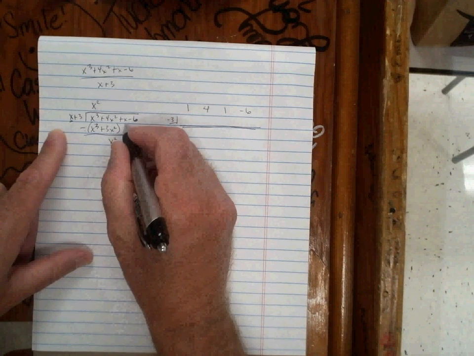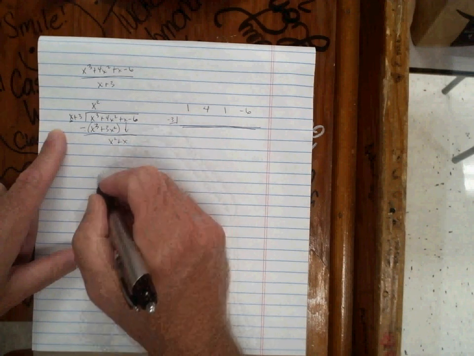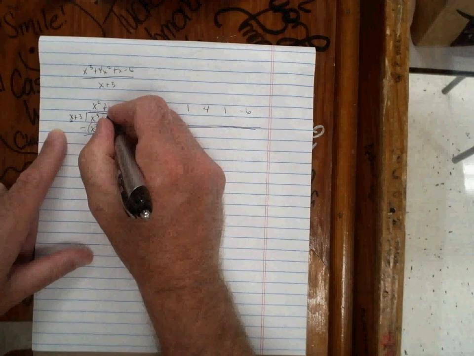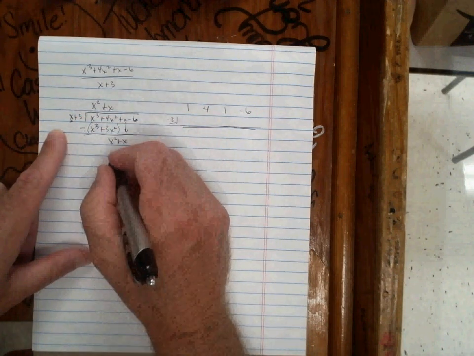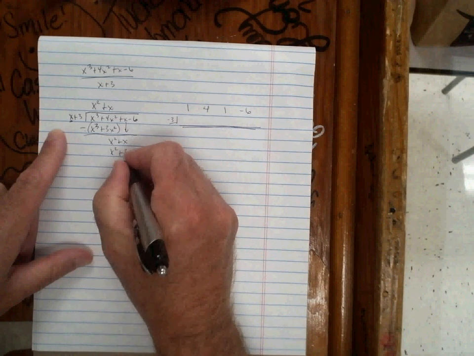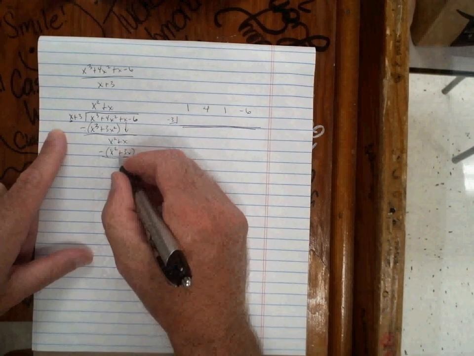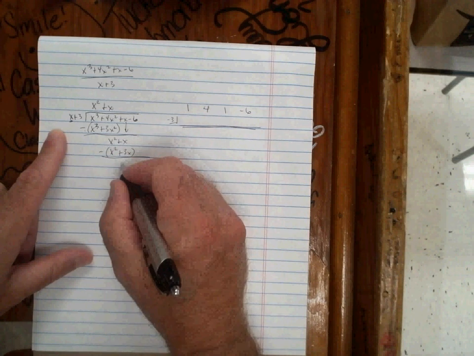We're going to bring down the next term, plus x. Ask ourselves what times x makes x squared. That's going to be plus x. Multiply that x times everything on the outside. Get x squared plus 3x. Subtract that. This x squared minus x squared is gone. x minus 3x makes negative 2x.